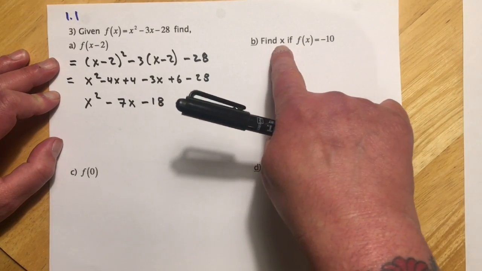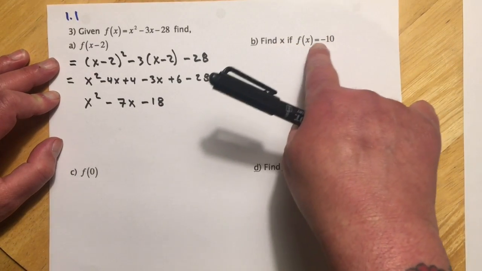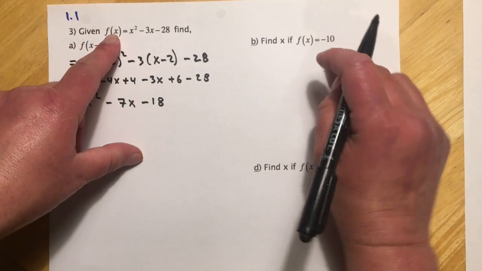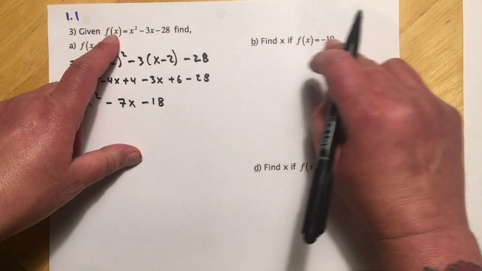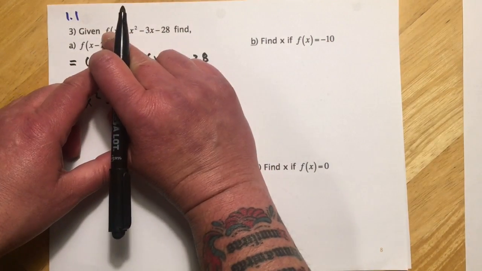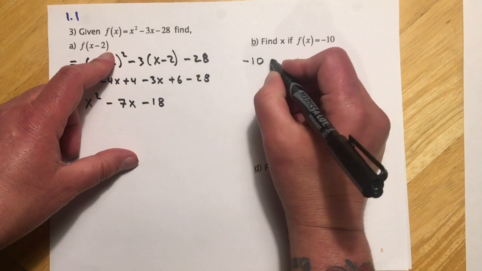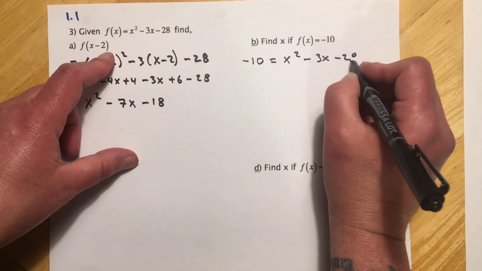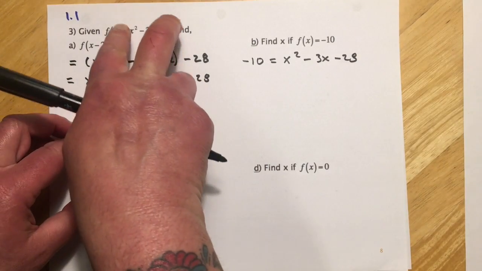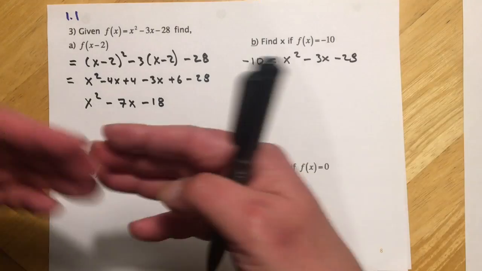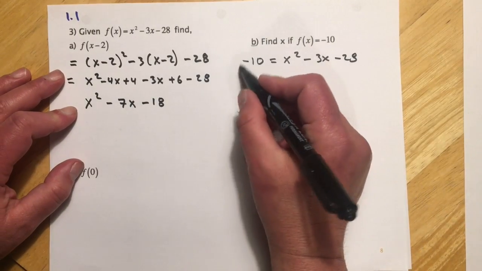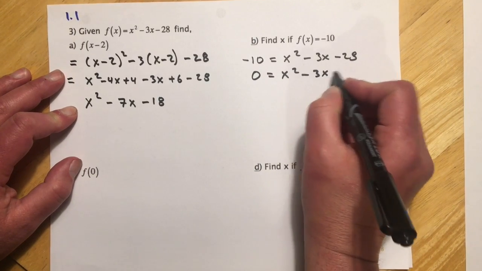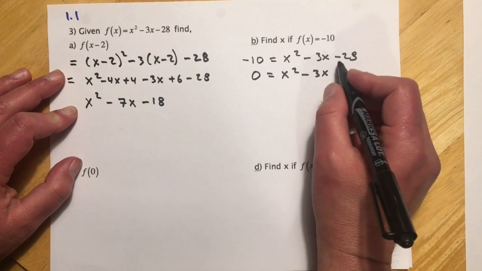For b, it's find x if f of x equals negative 10. So this whole thing is f of x. So basically, if f of x equals negative 10, I can just substitute it right here. So then it's negative 10 equals x squared minus 3x minus 28. Or you could think of it as substituting this piece right there for f of x. Anyhow, they're equal to each other. So I'll bring the 10 over. I have 0 equals x squared minus 3x. Adding 10 makes that 18.